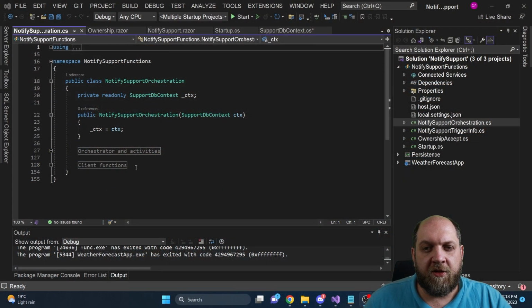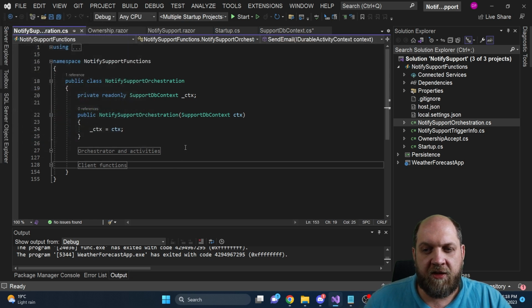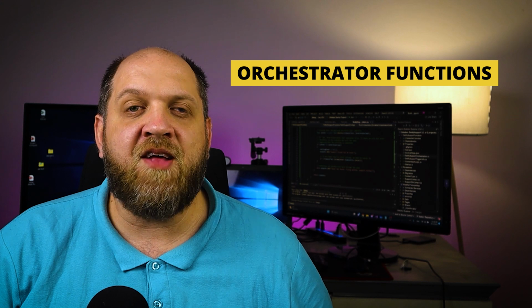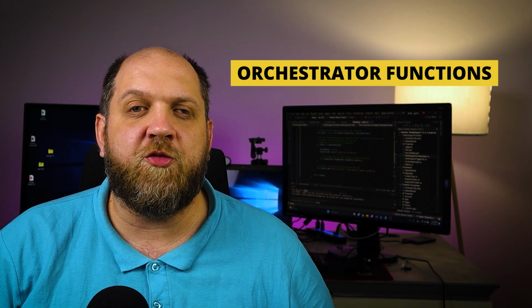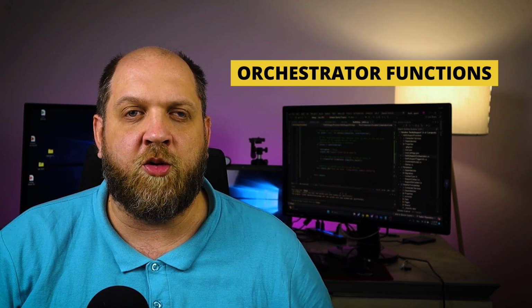Now, if we take a better look at what we have here, I have prepared two different regions. I have called these regions orchestrator and activities, and then I have another region which is called client functions. And this introduces a very important concept in Azure Durable Functions because we have different function types. So first of all, we have the orchestrator function, and as the name implies, the orchestrator is responsible to orchestrate the entire workflow. Then we have what we call client functions.